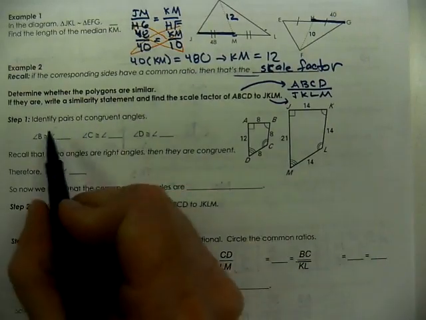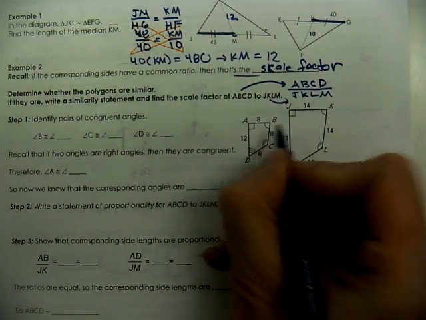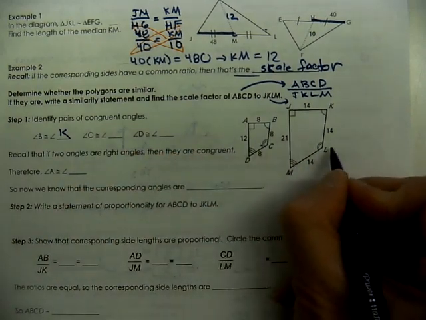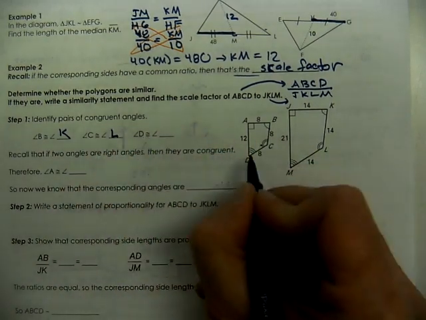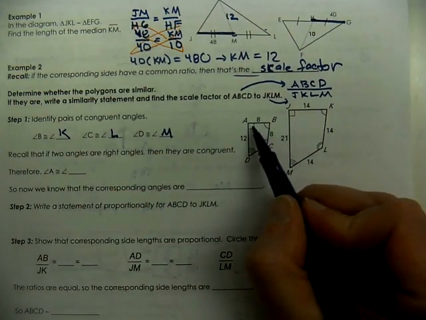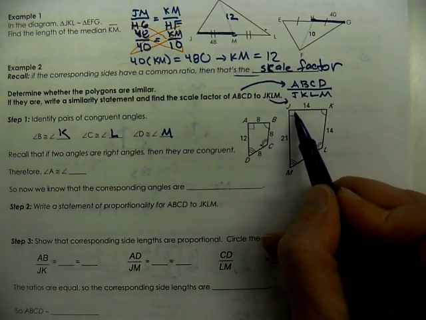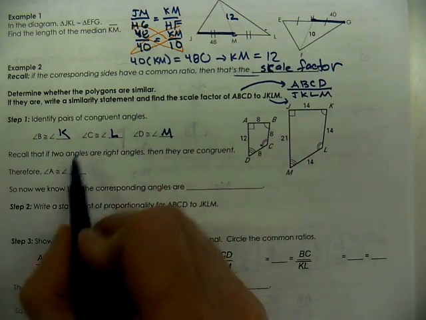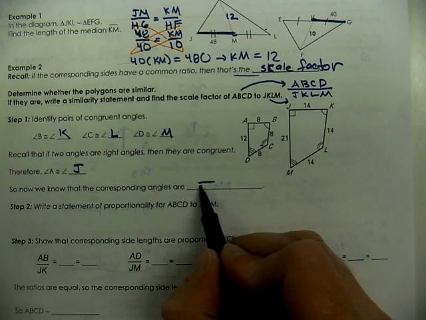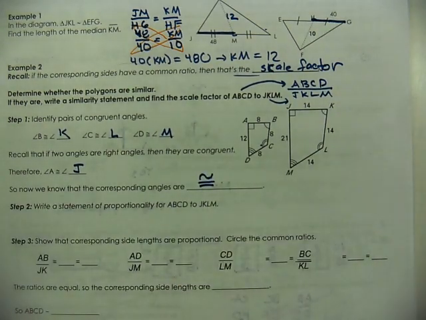Okay, so first, the angles. Angle B has a single arc that pairs up with the single arc at K. C with the double arc pairs up with angle L. D with M. And then, of course, we know that a right angle is congruent to a right angle, so we know angle A is congruent to angle J. So, yes, all of the corresponding angles are congruent.